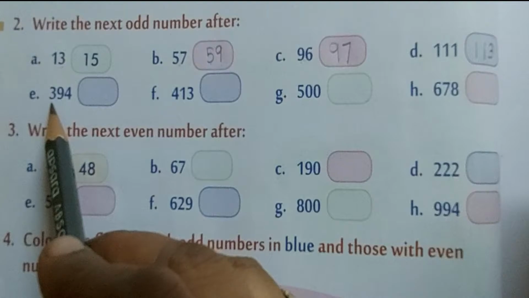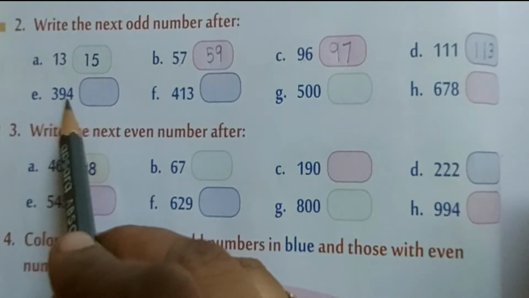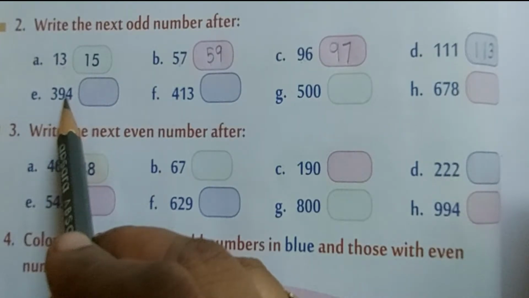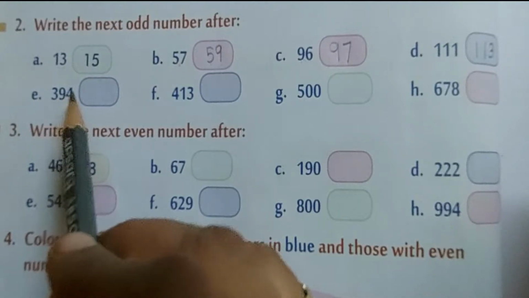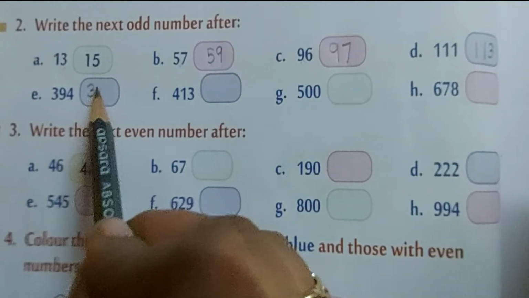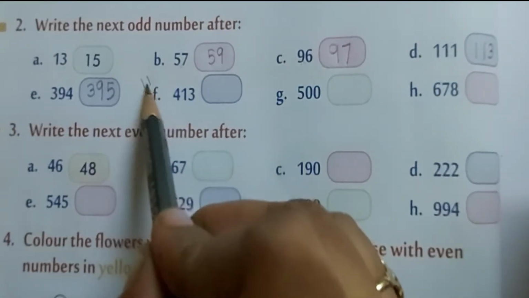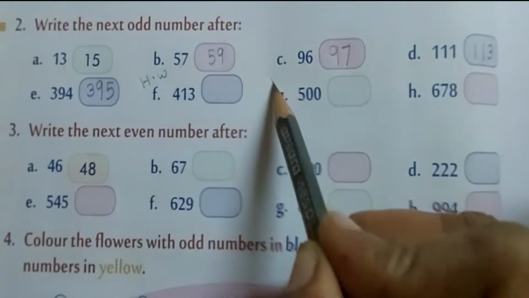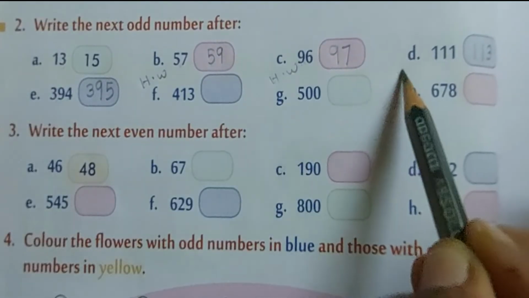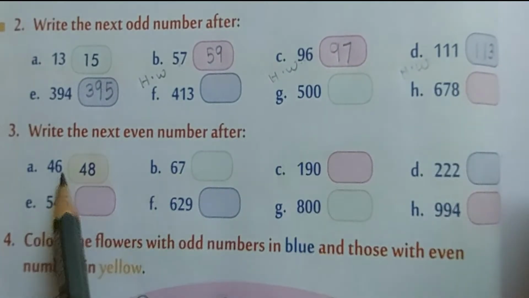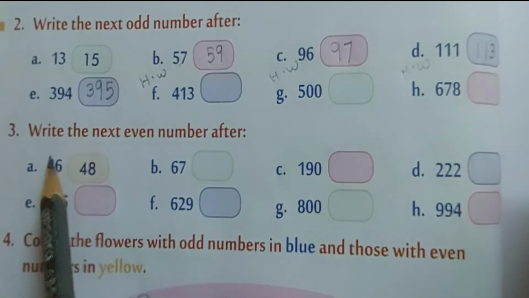And the next one, 394. Next odd number of 394 is 395. The rest, F, G, H, are homework. And read the next heading.